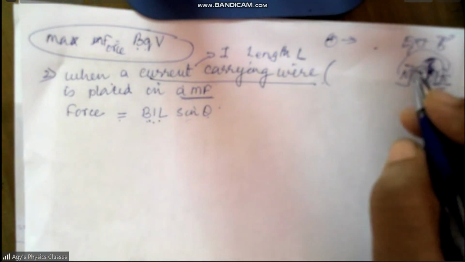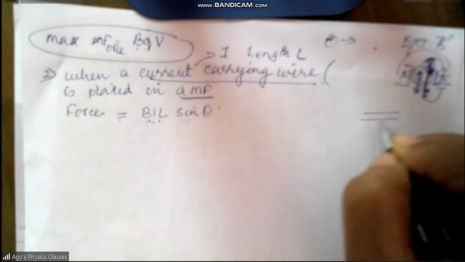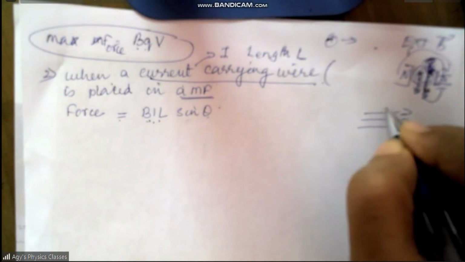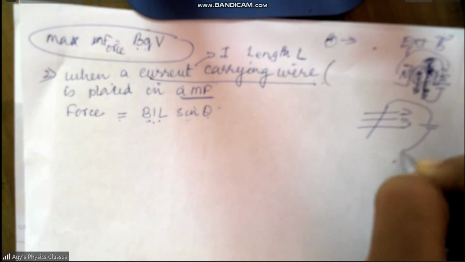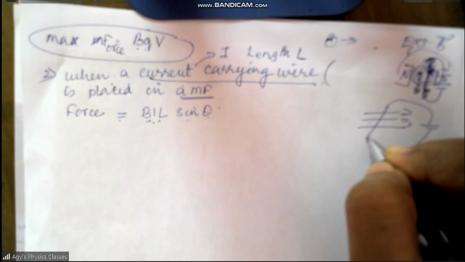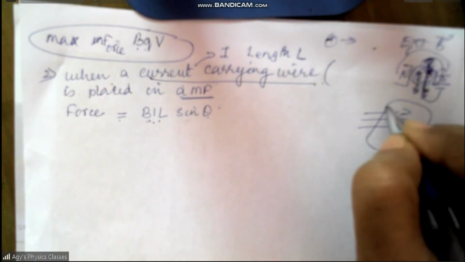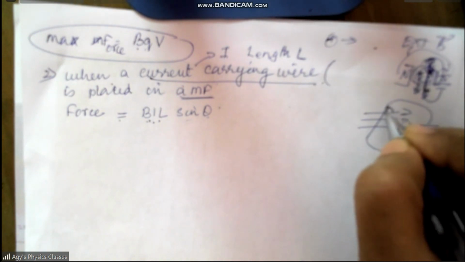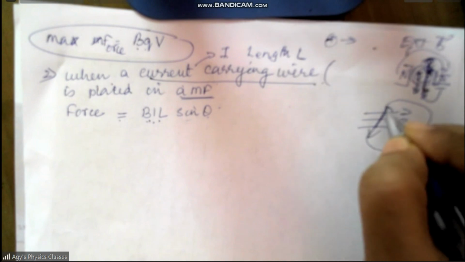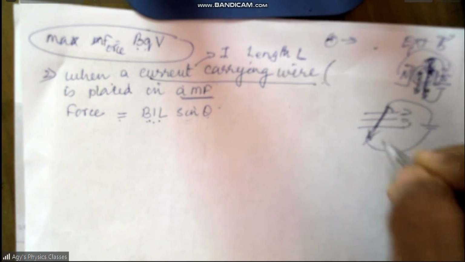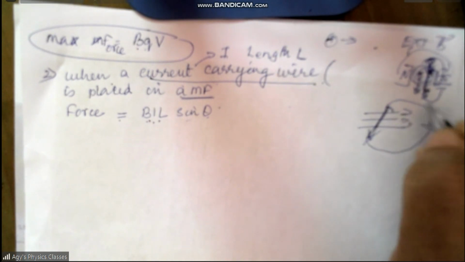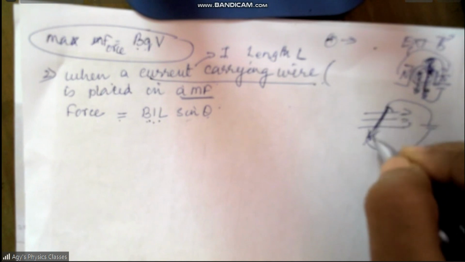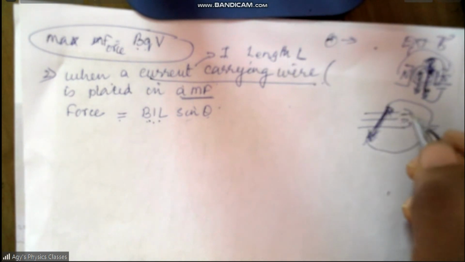Theta is the angle between the current direction and the magnetic field. Assume that this is the magnetic field and I place the wire like this and here I connected the battery. So theta is the angle between the electrons. The electrons are moving in this way, either like this or like this.